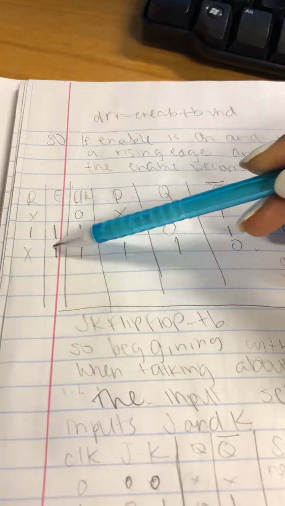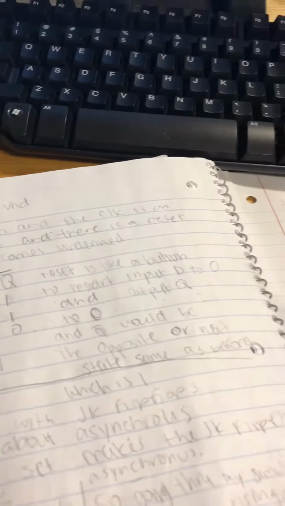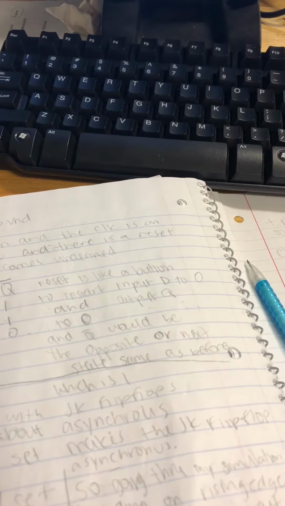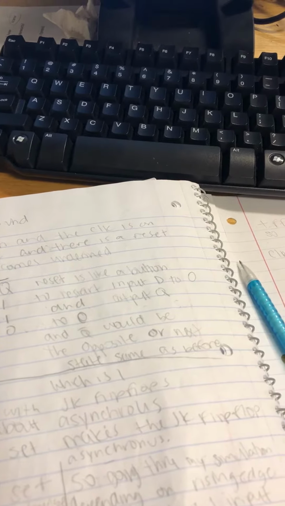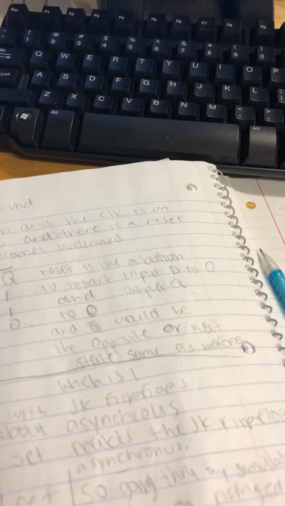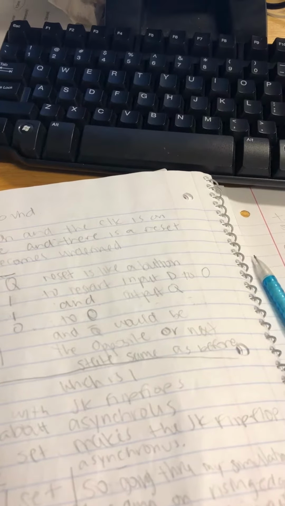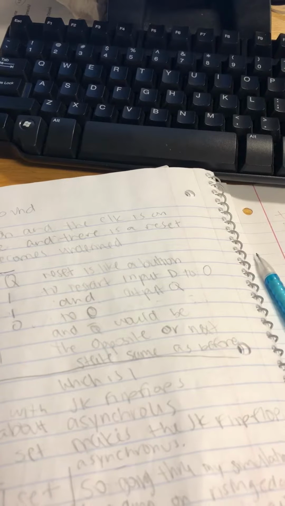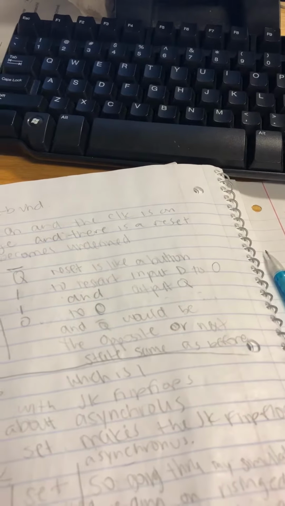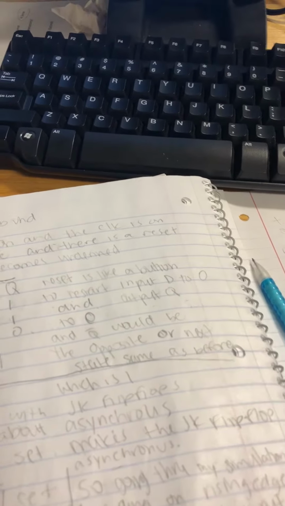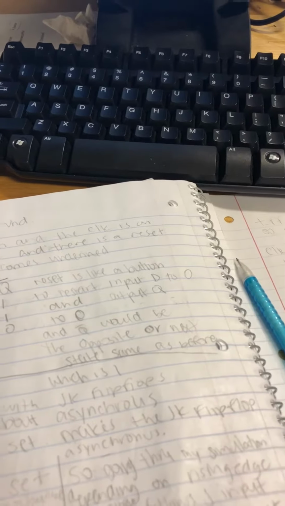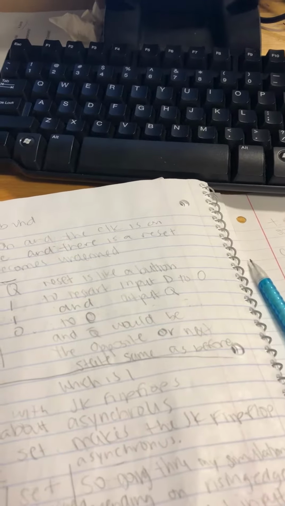And for our reset state, we're saying that reset is like a button to restart an input, to take and force Q to be 0. And Q bar would be the opposite of Q.